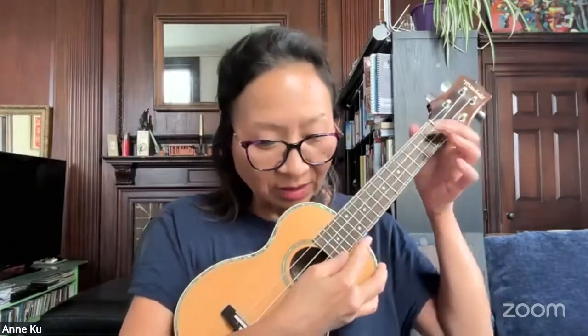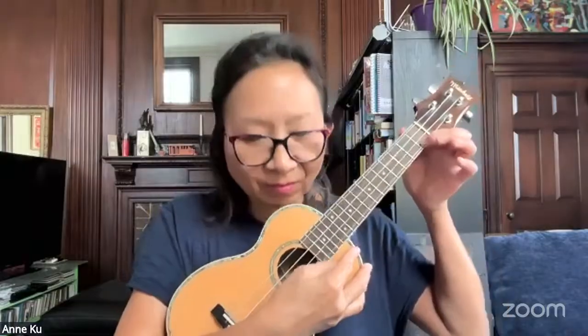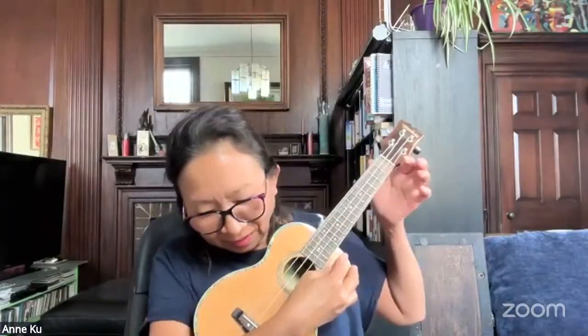So we're going to do 4 of these on the G string, then we're going to move to the C string, then the E string, and then the A string, okay? 1 and 2 and 3 and 4 and ready to change. C, E string, and the last one is to do them all in succession.